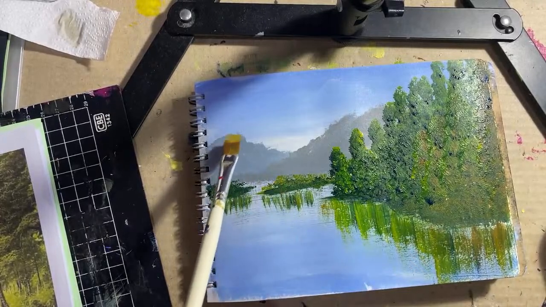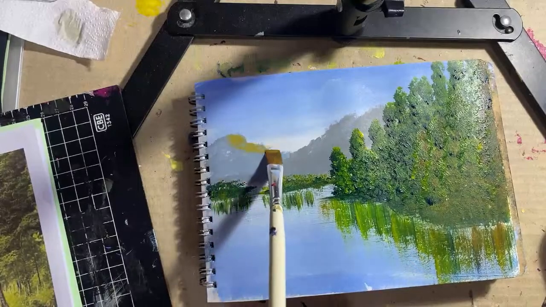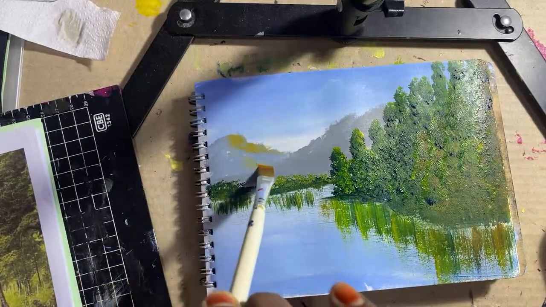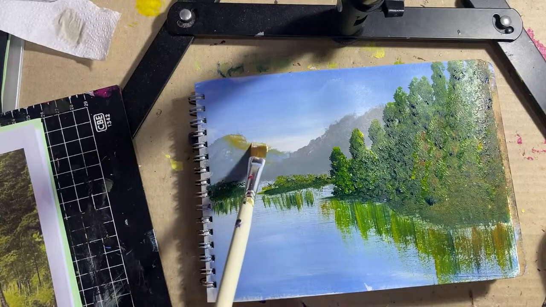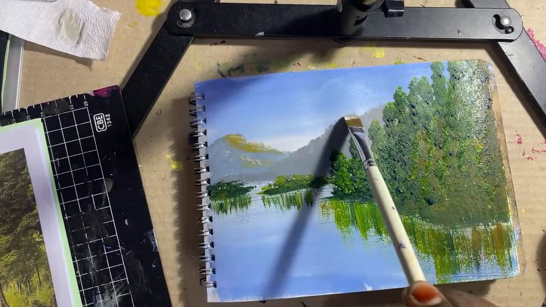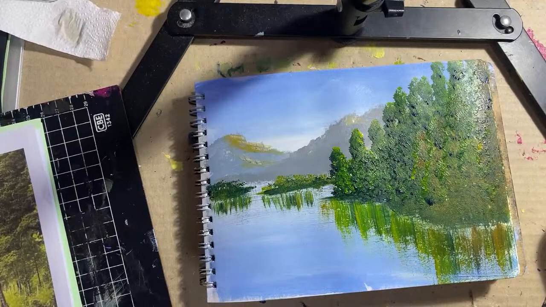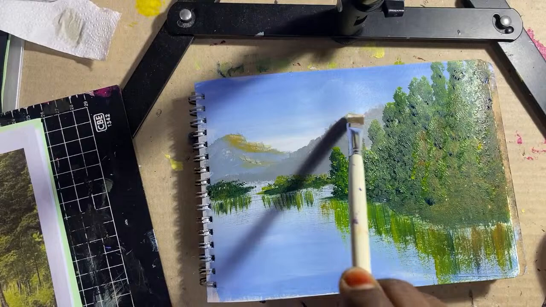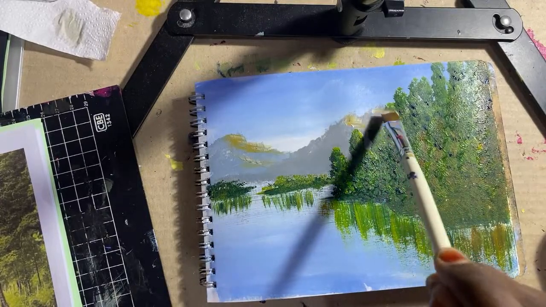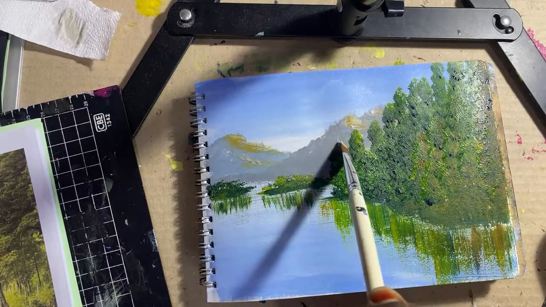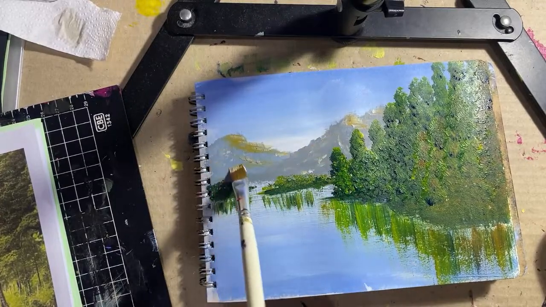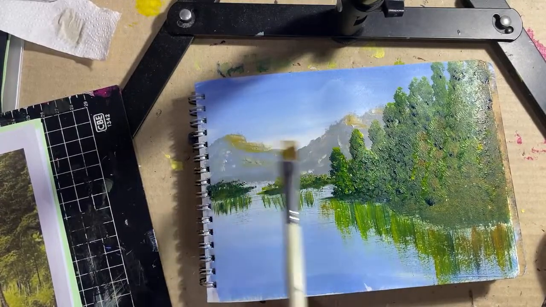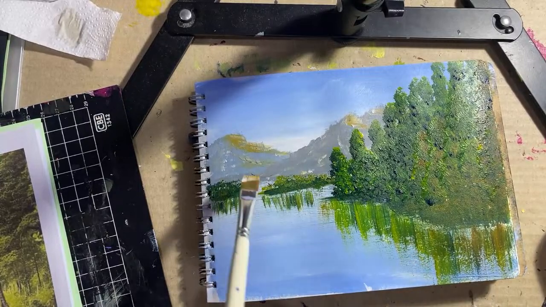So I'm just gonna add the yellow ochre, the warm color effect over here, this side. And I'm gonna touch a little bit of white along with that yellow ochre to make it more visible, to highlight that. Again this side as well, yellow ochre and white. You can add some random strokes here and there to give some detail. Here as well, the warm color.